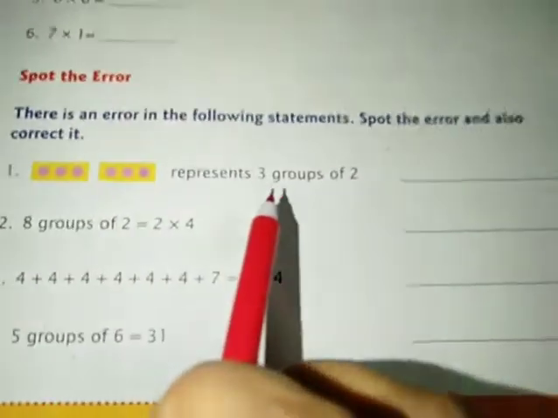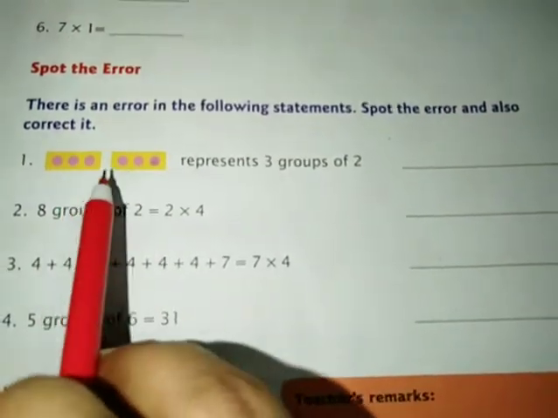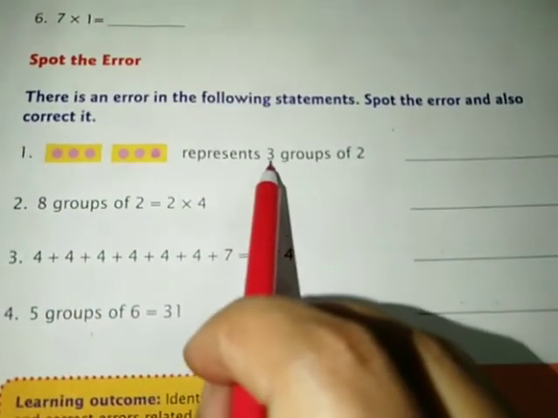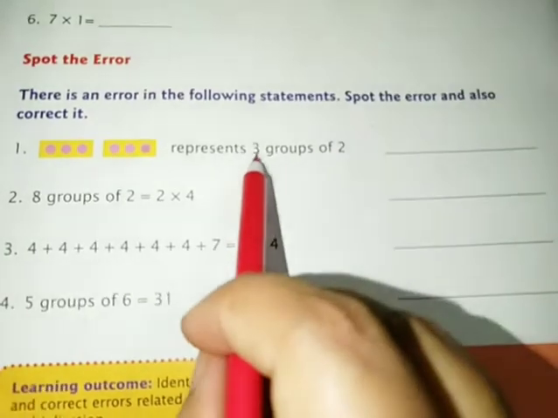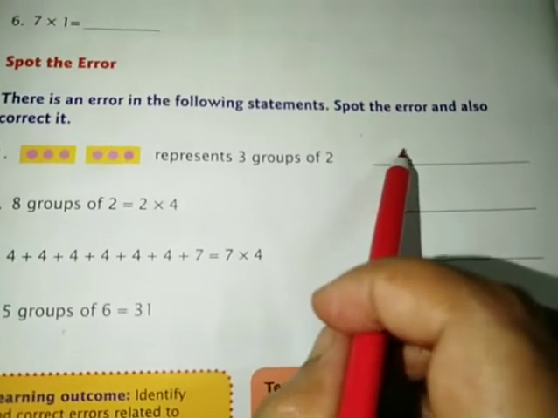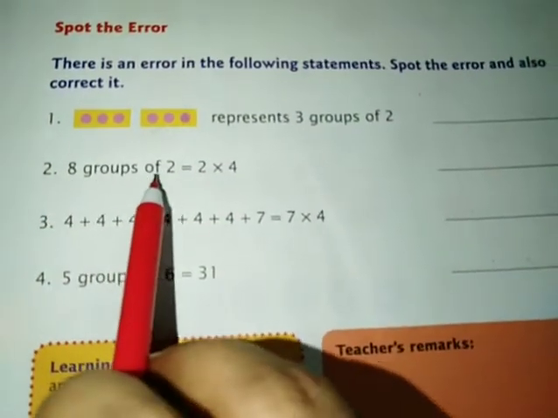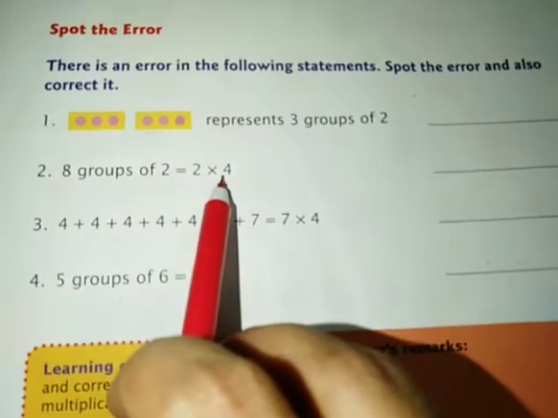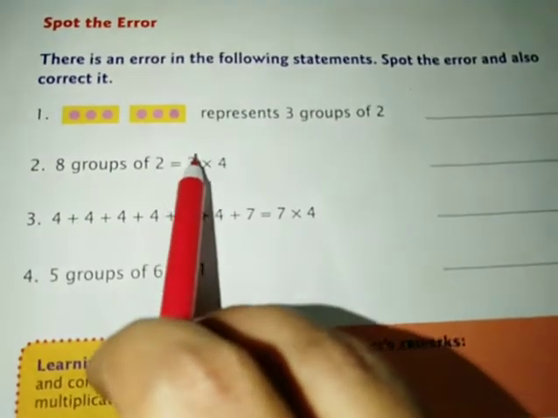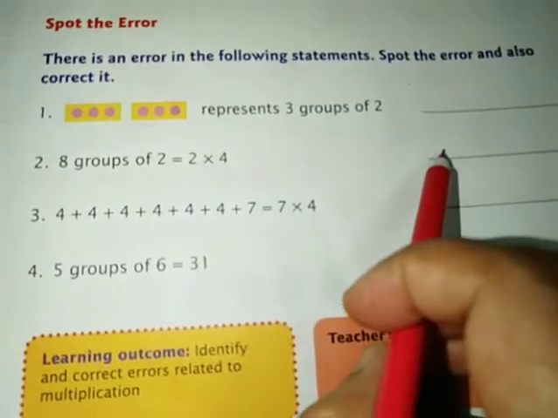But what they have done is they wrote here 3 groups of 2. We can clearly see that there are only 2 groups. So this is the mistake done here. You will circle this part and you will write the correct multiplication statement here. This is 2 groups of 3, not 3 groups of 2. Number 2, 8 groups of 2. The multiplication fact for 8 groups of 2 is given here wrong. You will circle it and you will write the correct answer here.